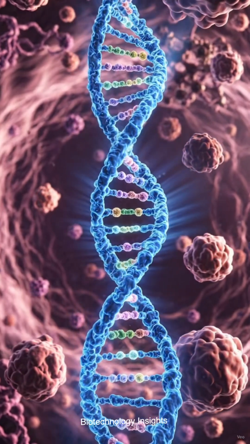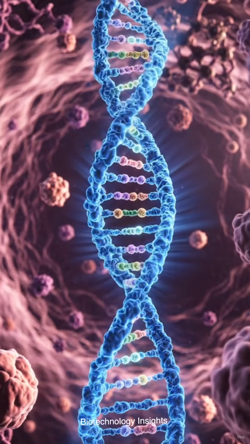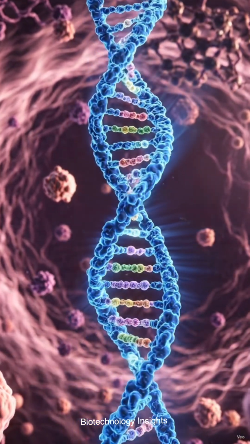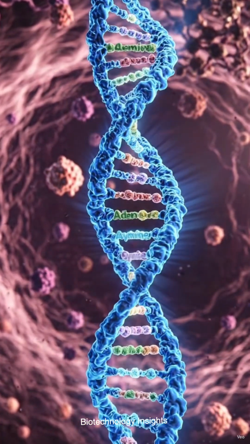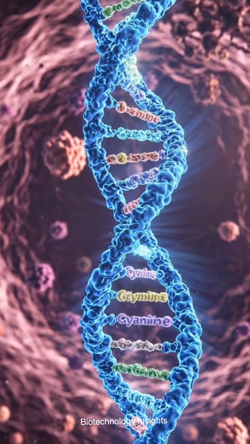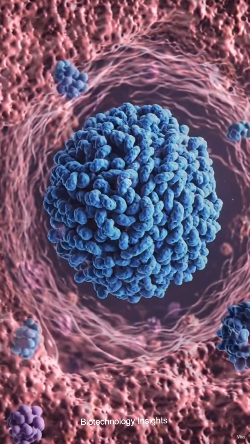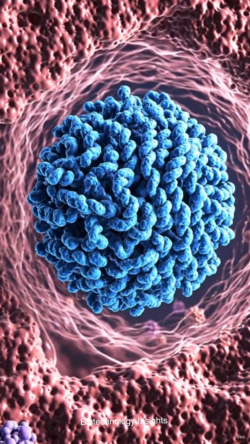DNA is the molecule that stores all genetic instructions needed to build, maintain, and operate a living organism. DNA consists of two complementary strands. Adenine pairs with thymine, while cytosine pairs with guanine. Before a cell divides, it must create an identical copy of its DNA through replication.